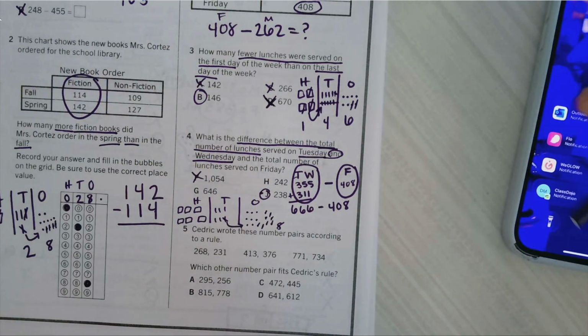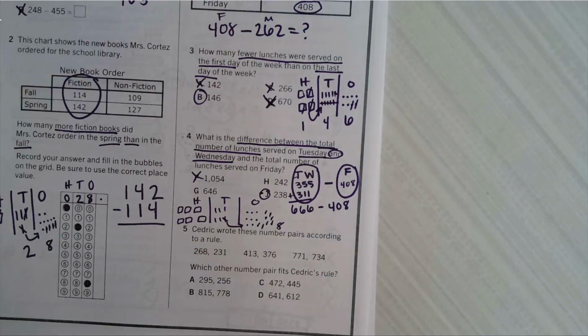Let me do some math really fast so I can be thinking while you are thinking. 268. Ooh, I figured it out. Okay.